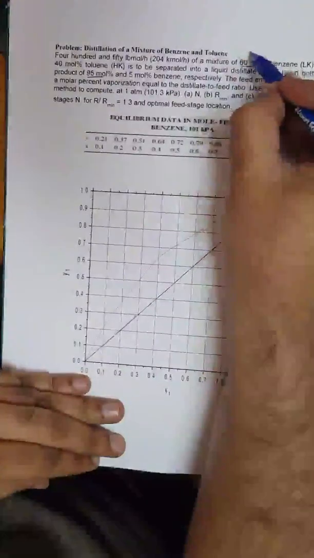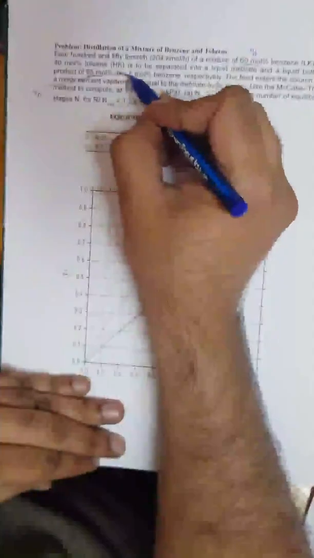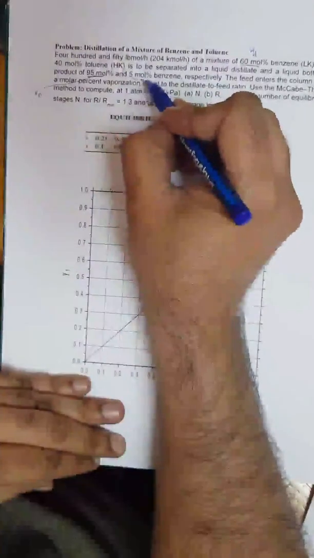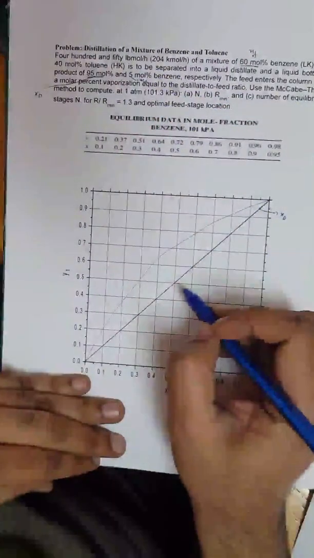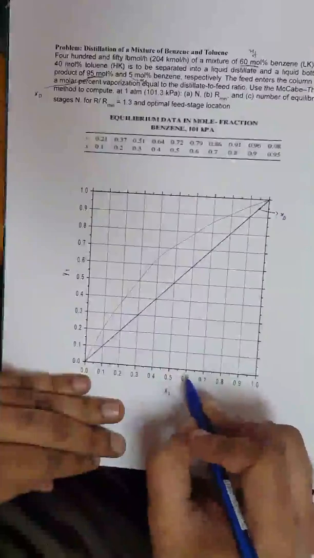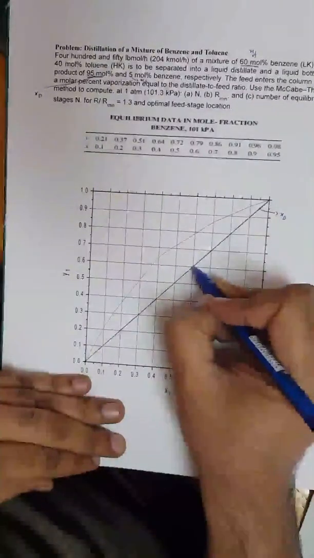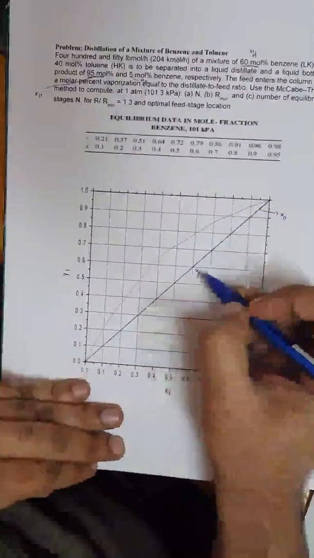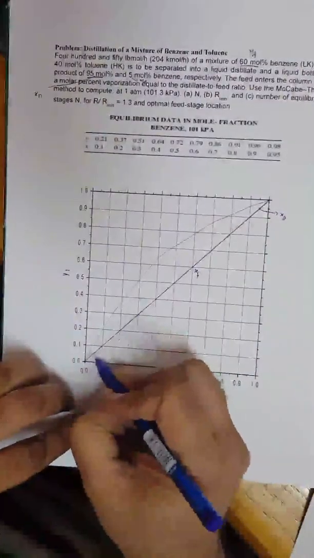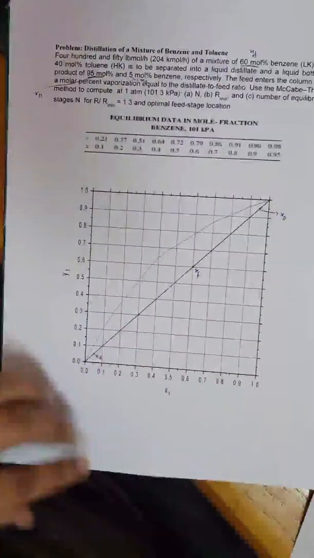Then the feed is 60%, 0.6 means 60%. So this is your XF, this is your XD, this is your XB, and the bottom is 0.05.